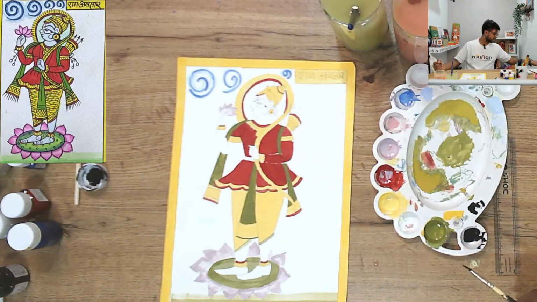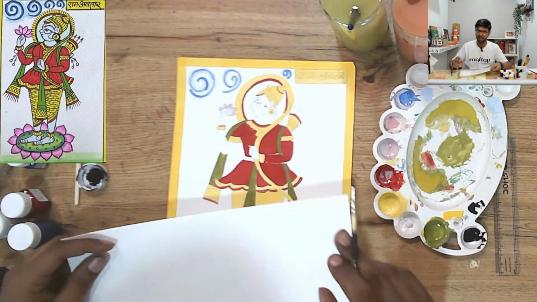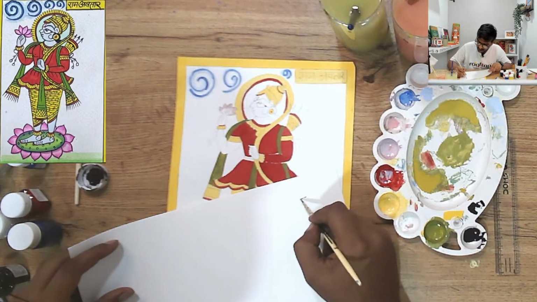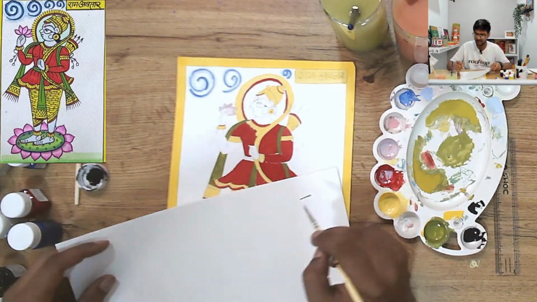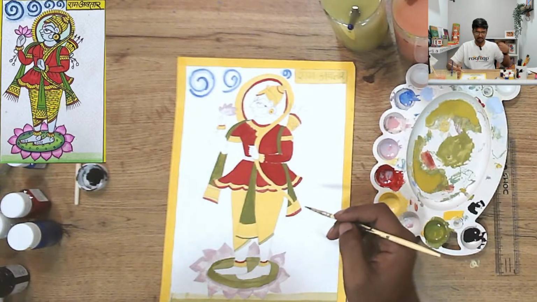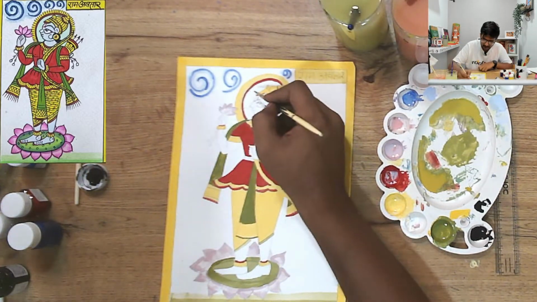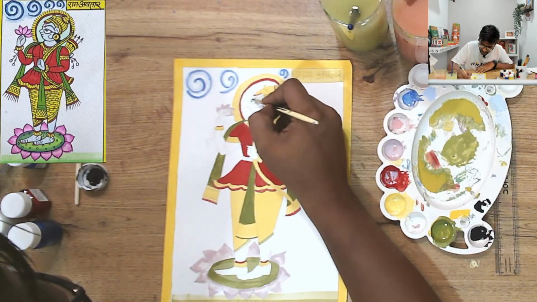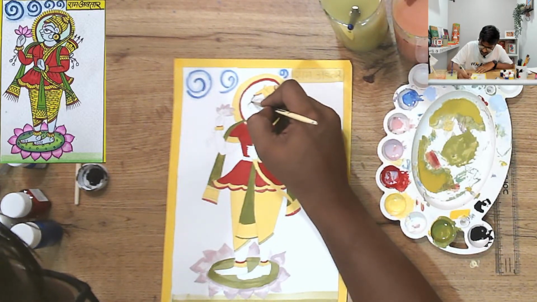Now what we can do also is we can take a rough sheet of paper before we start doing this and check whether our lines are coming as thin as we need. So now I feel that this thickness is okay. So we can start doing the outline.